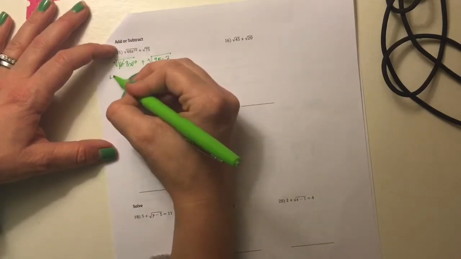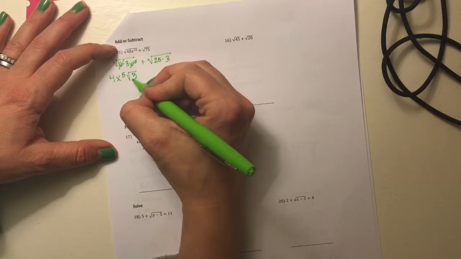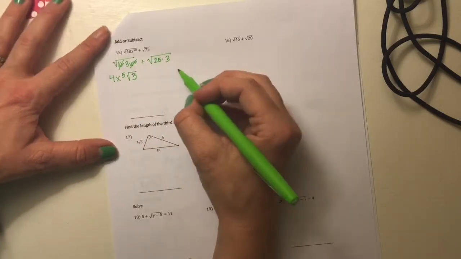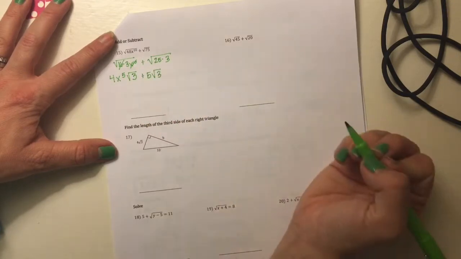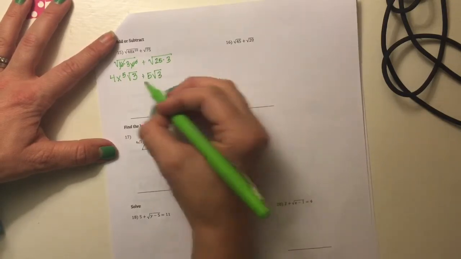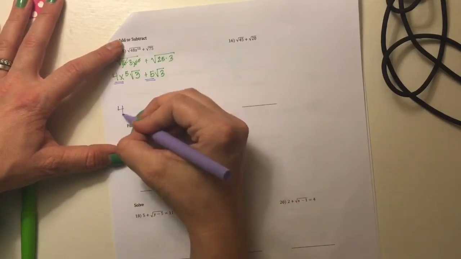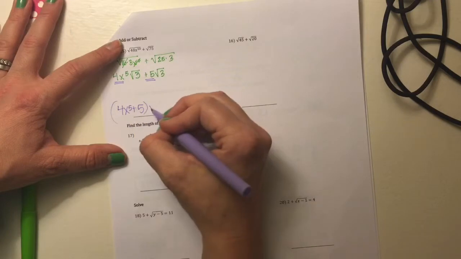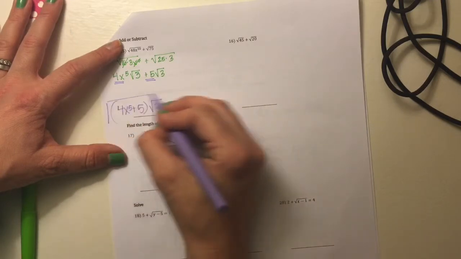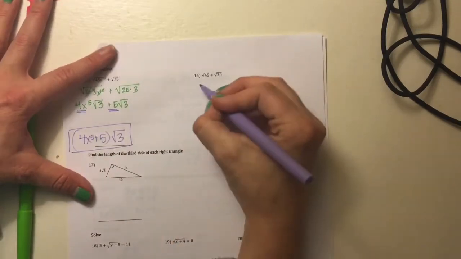So the square root of 16 is 4. The square root of x to the 10th is x to the 5th. And then I have radical 3. And over here, the square root of 25 is 5 times the square root of 3. They both have the same radical, so I'm going to add together what's on the outside. So 4x to the 5th plus 5. Those are not like terms, so I can't add them together. All I can do is write them as a sum times the square root of 3. And I'm done.